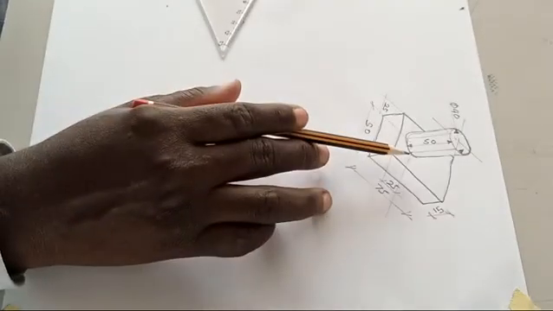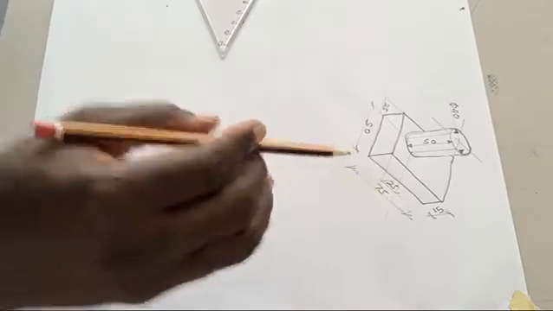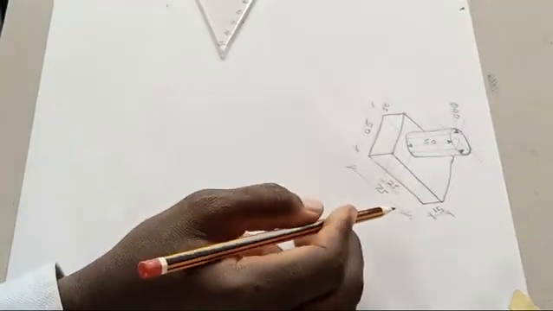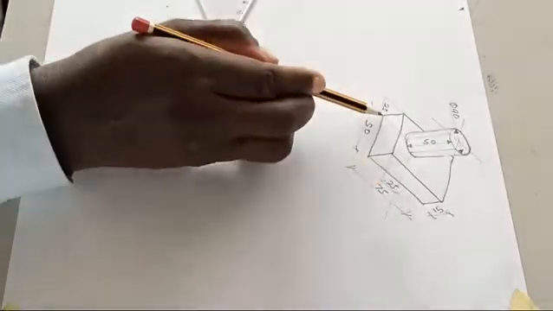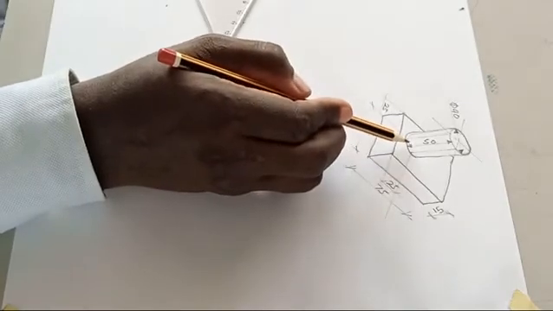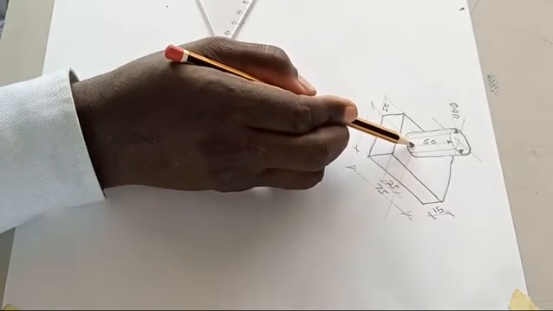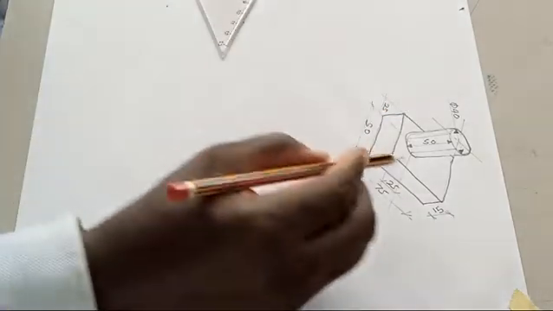Today we'll be solving a question on isometric projection, and we have to draw the block shown. As you can see, all the dimensions have been clearly stated. The length between here and here is 75. The width is 50. From the center of this to this end is 25. From the center to this end is 25.